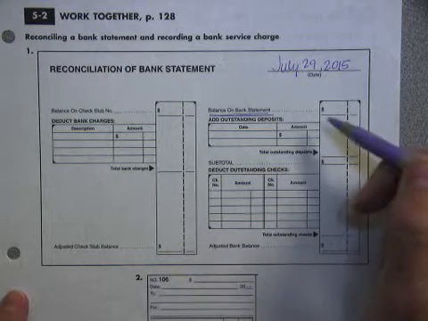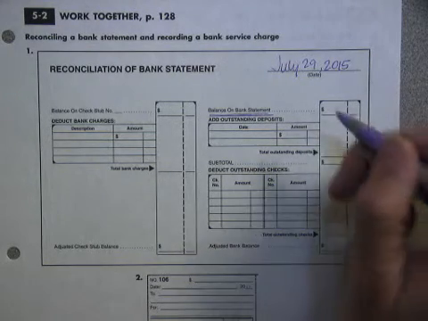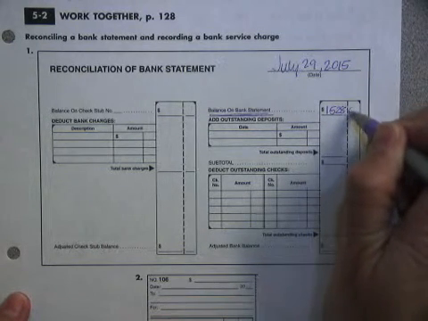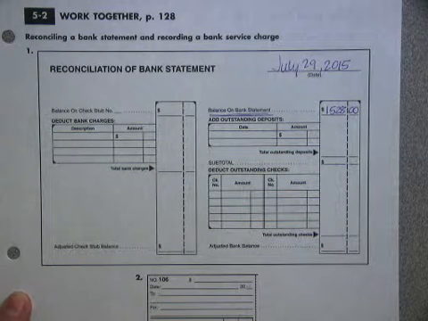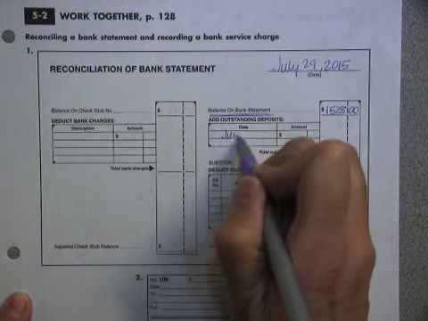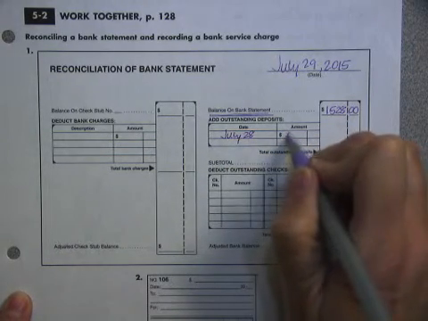Okay? So the balance on the bank statement they gave to us was $1,528. And outstanding deposits, there was one on July 28th, and it was for $150.